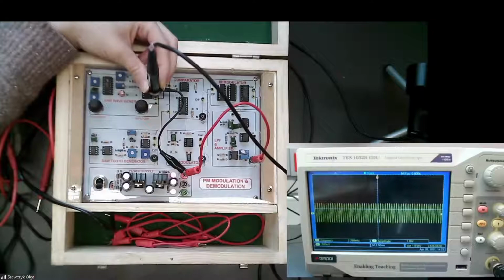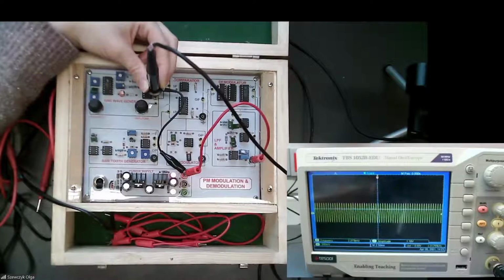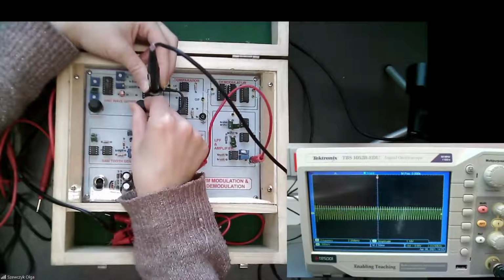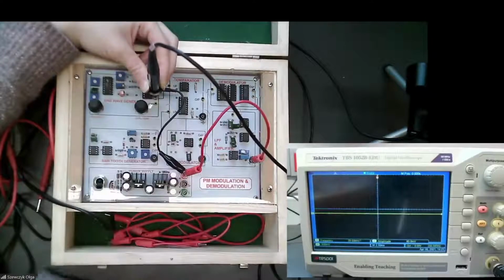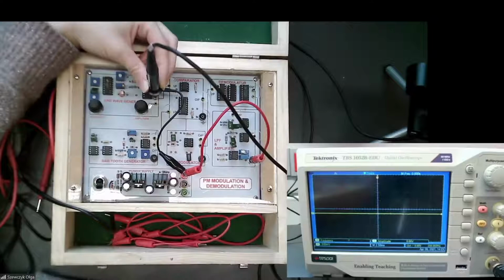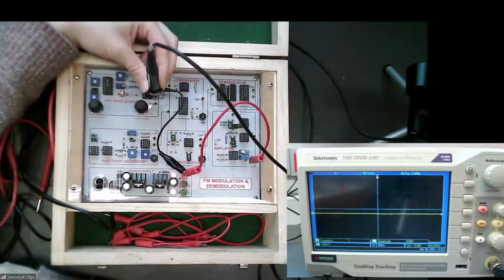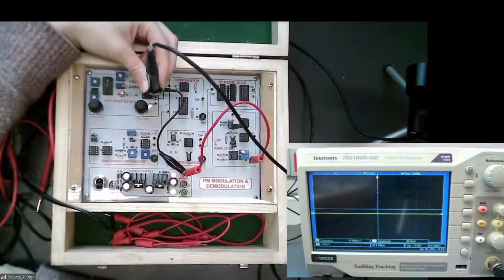And now the amplitude. So the minimum amplitude is, yeah, we have 0 volts or 60 millivolts. So it's more or less 0.